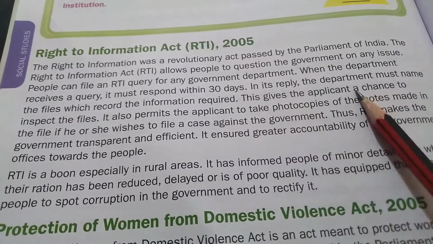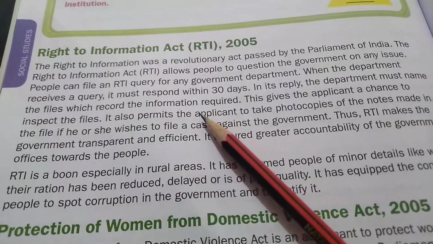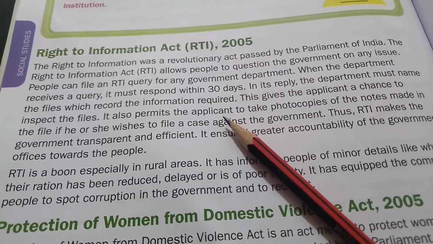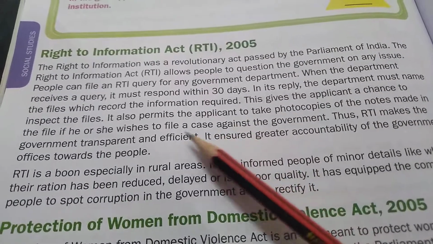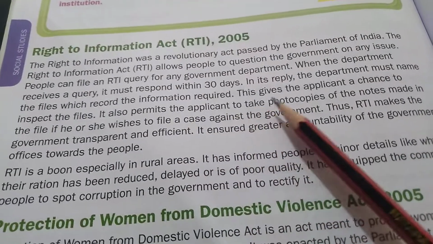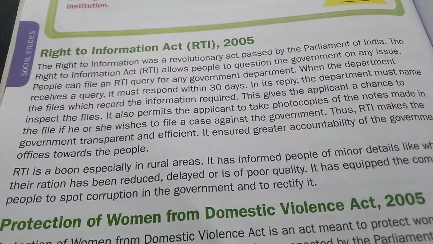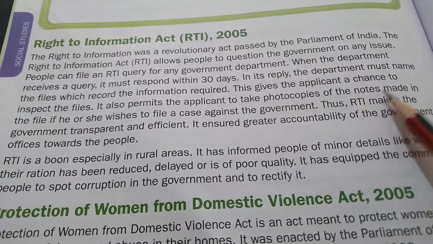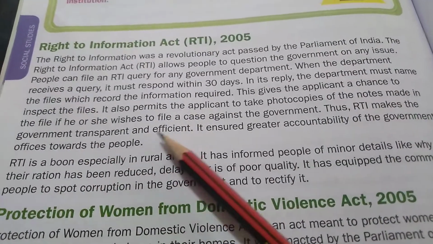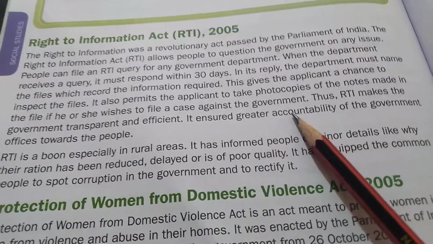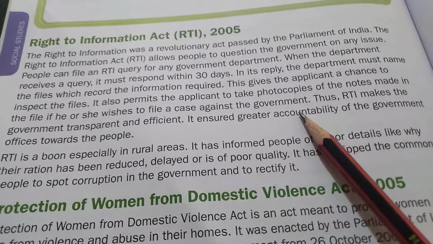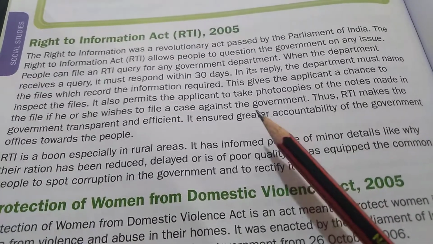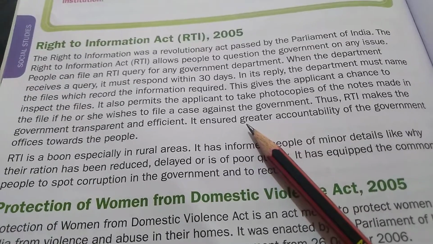In its reply, the department must name the files which record the information required. This gives the applicant a chance to inspect the files. It also permits the applicant to take photocopies of the notes made in the file if he or she wishes to file a case against the government.